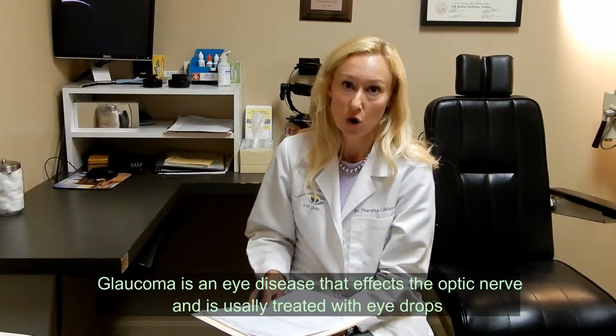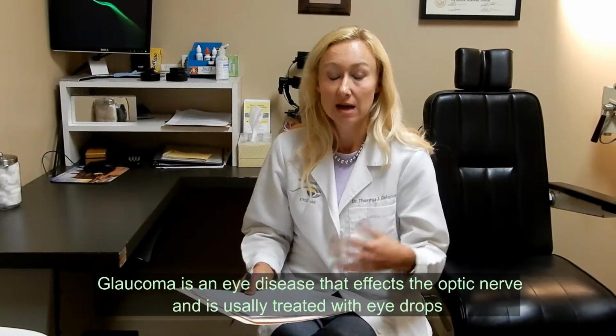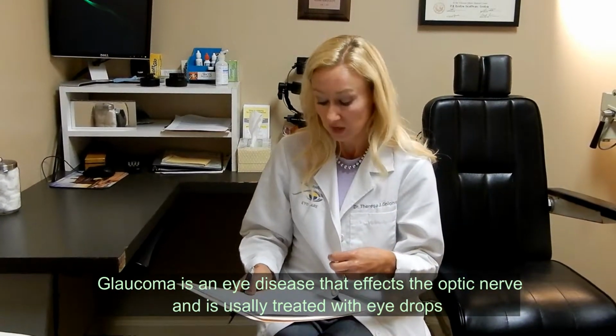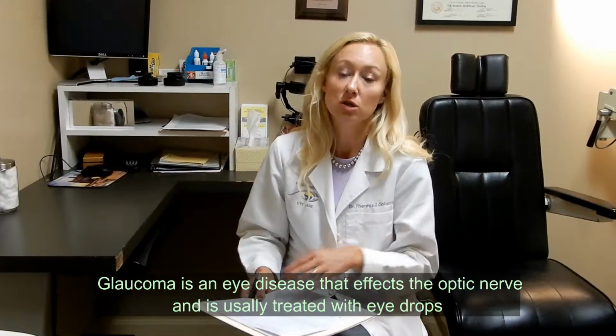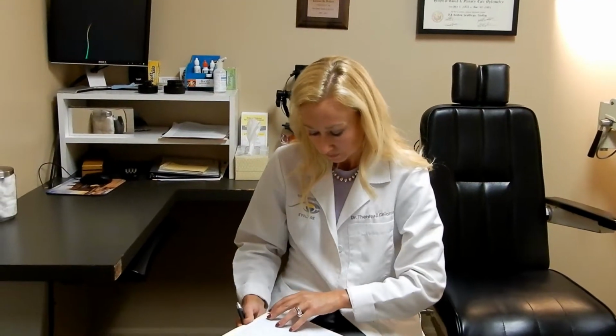If they say, a common follow-up question to that is, what is glaucoma? And in that situation, we just want you to say that glaucoma is an eye disease that obviously affects the eyes, and it's usually treated with eye drops. Patients often get that confused with cataracts. So just make sure that they say, oh, it's glaucoma, not cataracts.